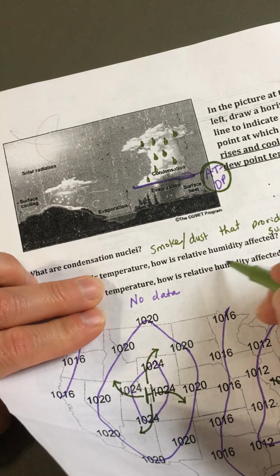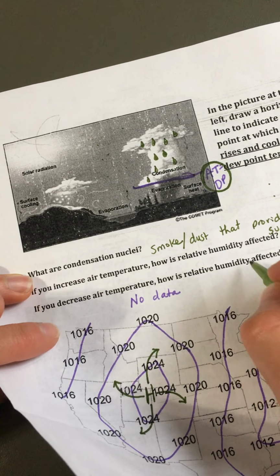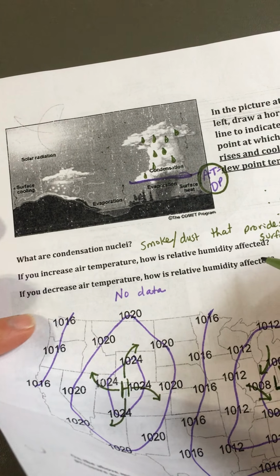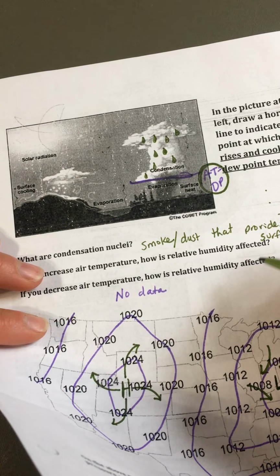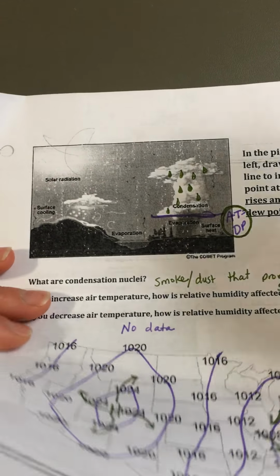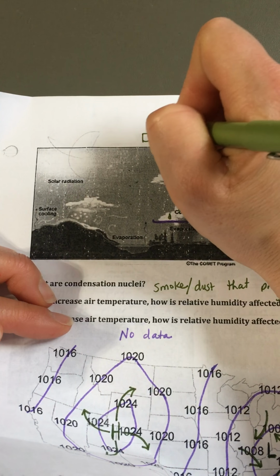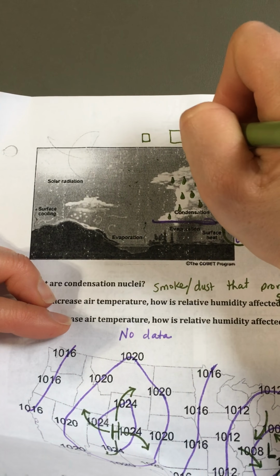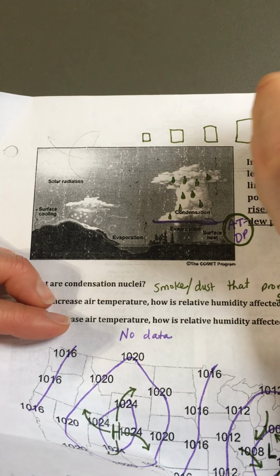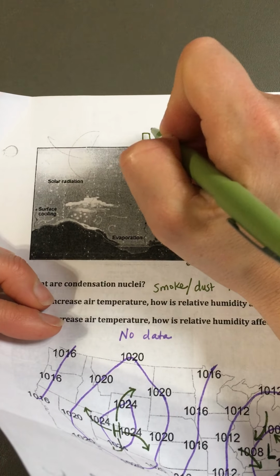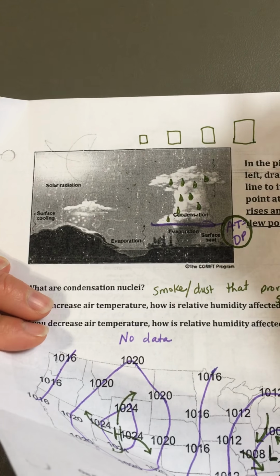If you increase air temperature, how is relative humidity affected? This is a super important concept that lots of students have trouble with. You're probably staring at it saying, I have absolutely no idea. I actually gave you guys an example, and when we did this in class, we had a little beaker here, and then that beaker grew to a larger beaker. Well, it didn't actually grow. I just used a larger beaker, right? I can't make a beaker grow. I'm not a magician. But each of these beakers represented an air mass.